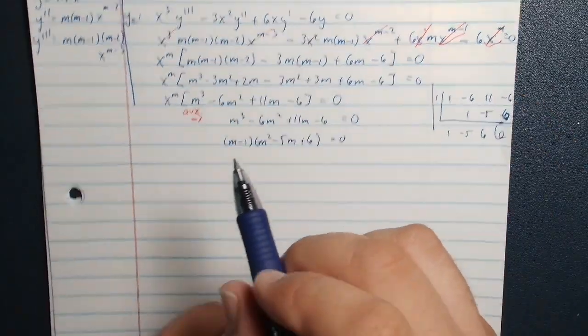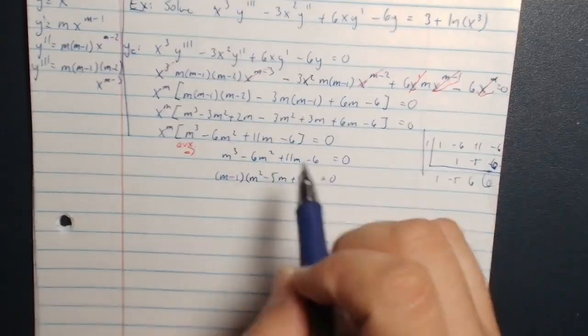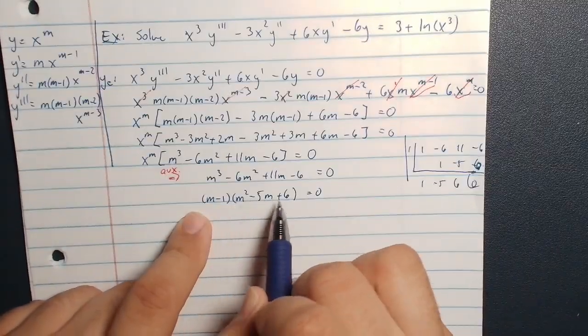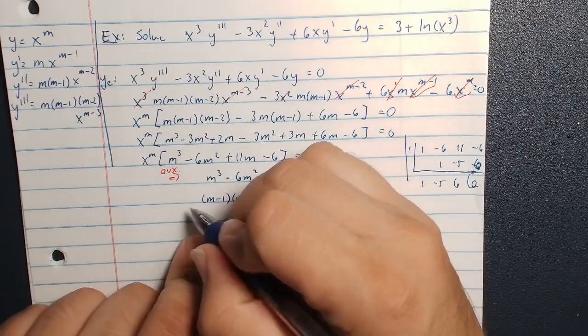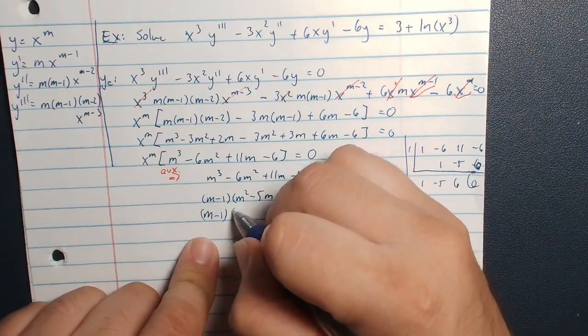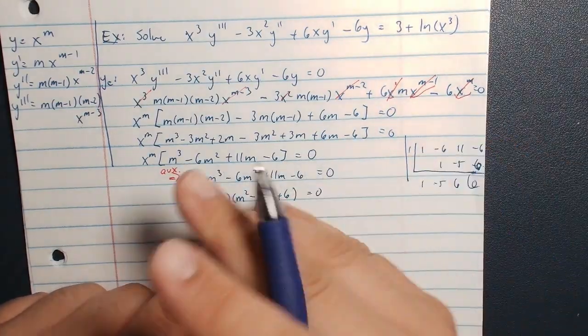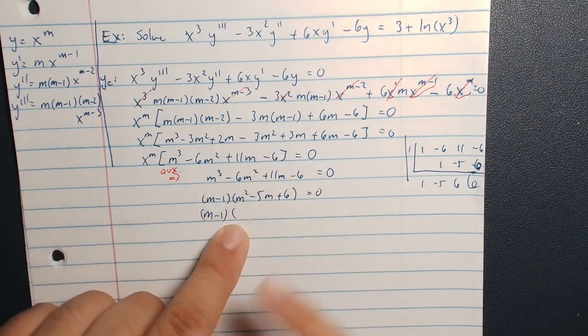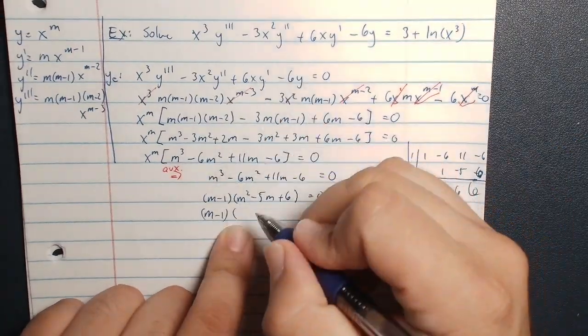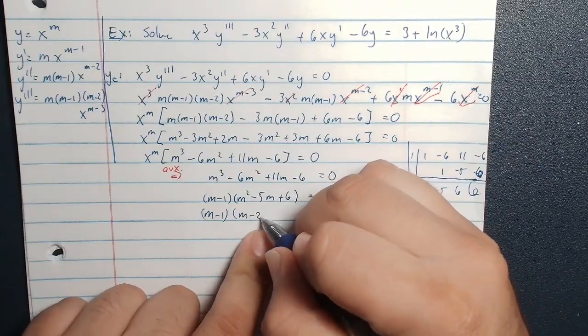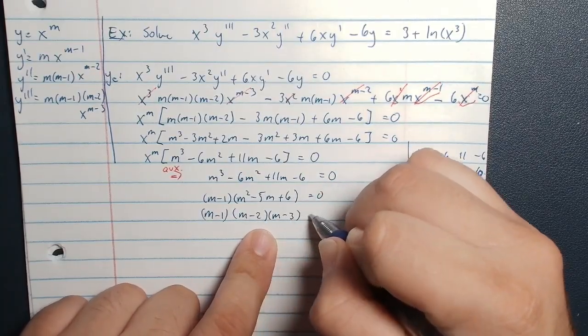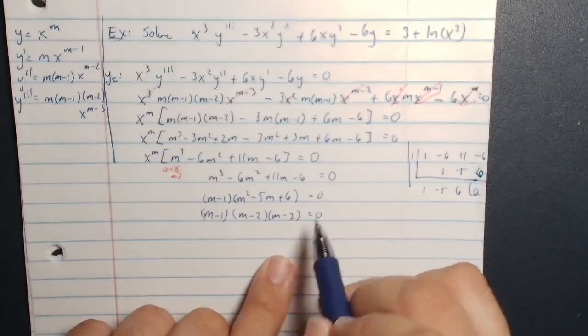Use your favorite factoring technique, whatever applies, whatever works. Go ahead and factor. And then here I can factor this a little bit further. Or if I wanted to, I could use the quadratic formula, whatever. Again, this is just algebra. Use whatever you feel like as long as it works. So that's going to be m minus 2 and m minus 3. Oh, this problem works out as 1, 2, 3.